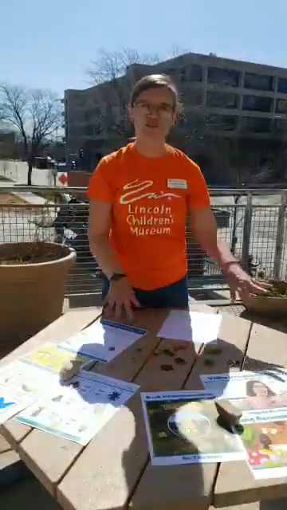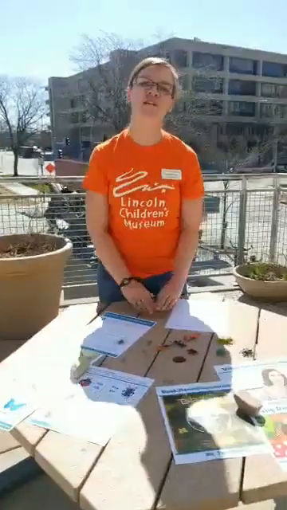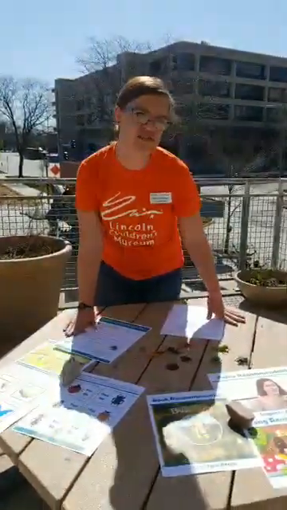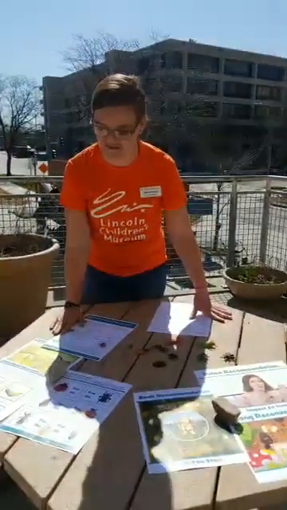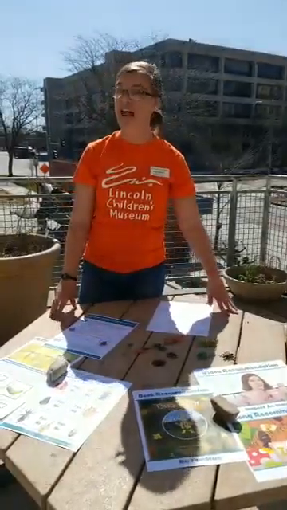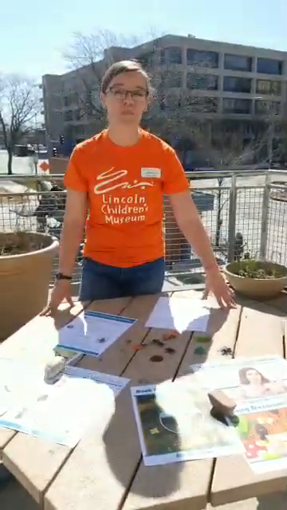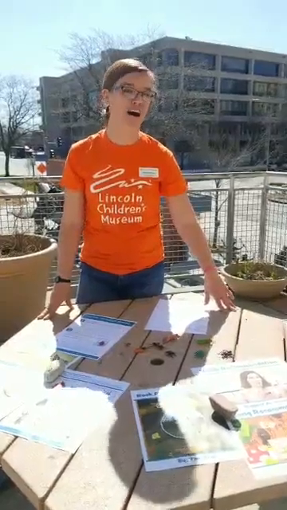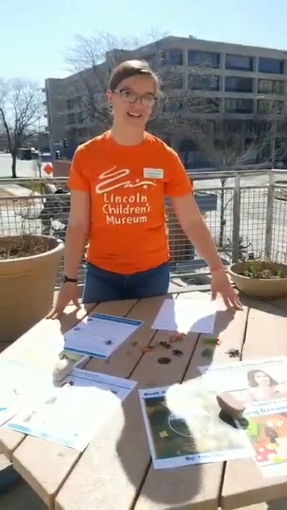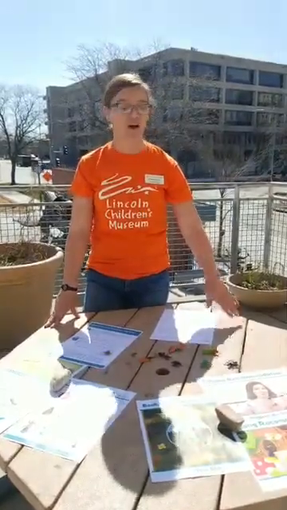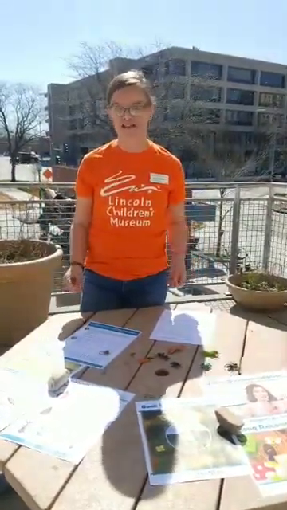So all the different insects have different adaptations so they can live in different environments. So today, our main activity is to think about where you can find these different kinds of insects, because they all live in different places.